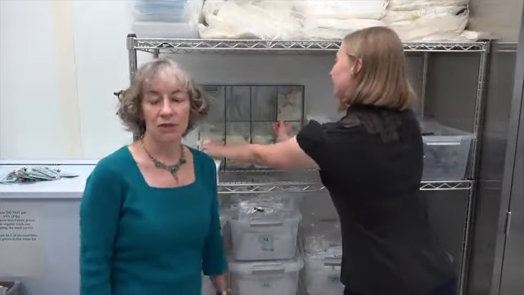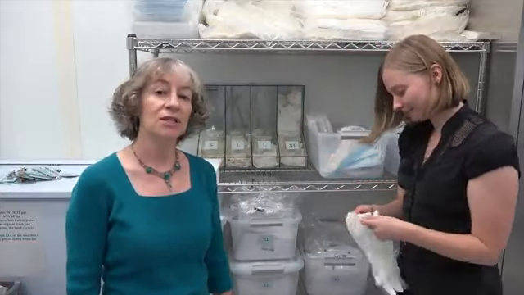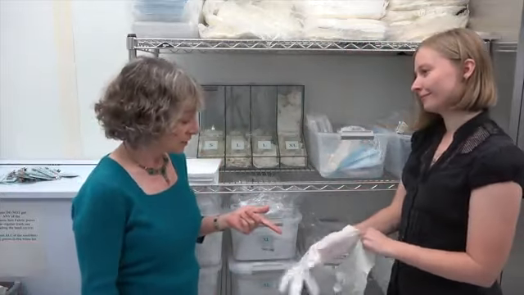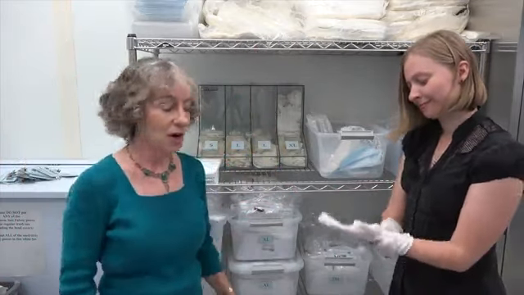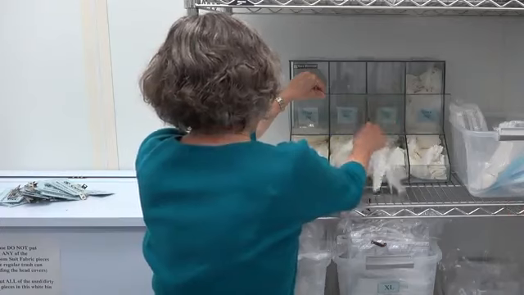There's a procedure we use when we gown up to go into the clean room, and it's called the gowning protocol. We start with gloves, like Callie's doing right now, and then we start at the top and we work our way down. So here we go with the gloves.